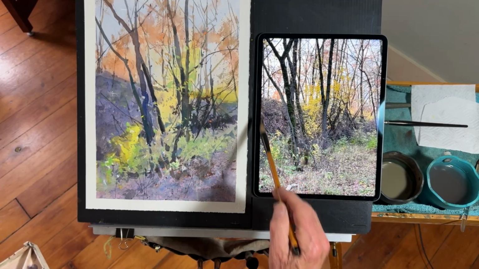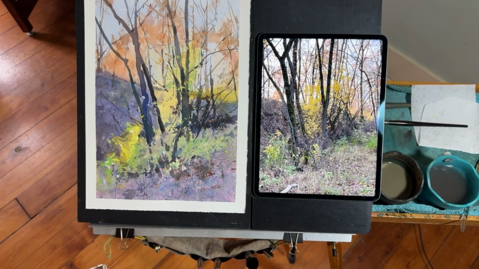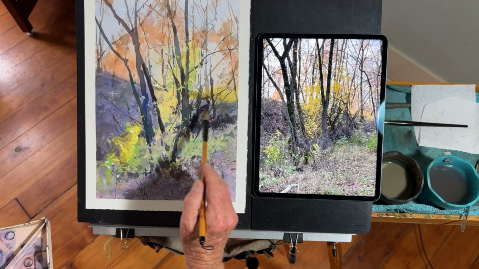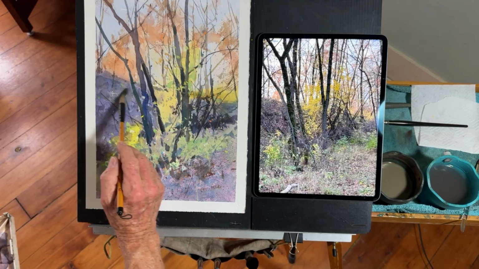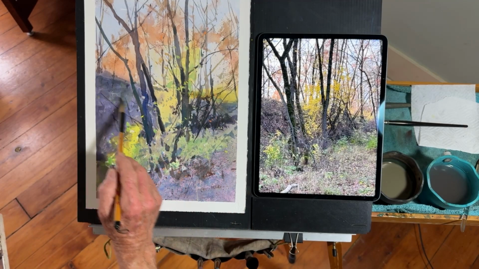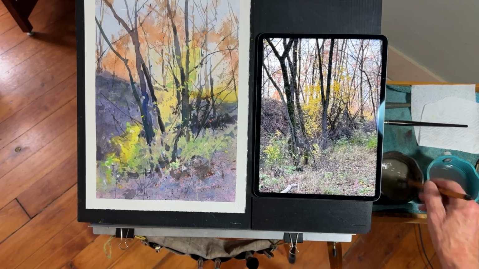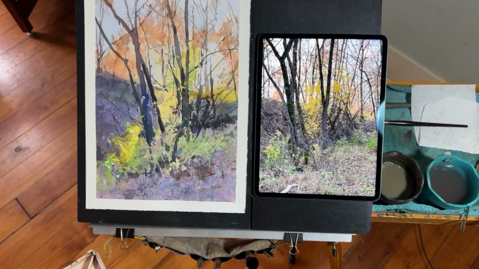I probably could be a little darker back here. I don't know, maybe. Let's glaze. But hopefully you get the idea.